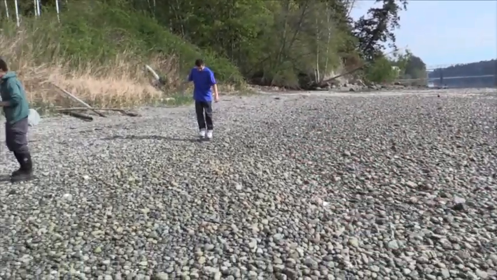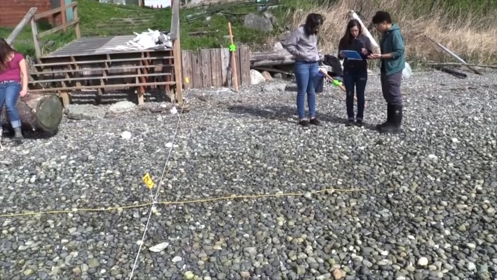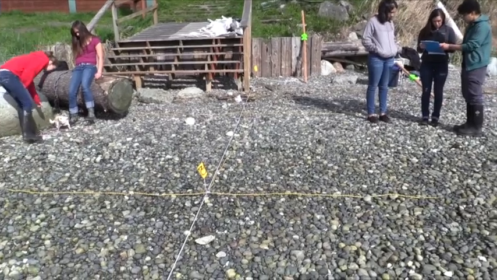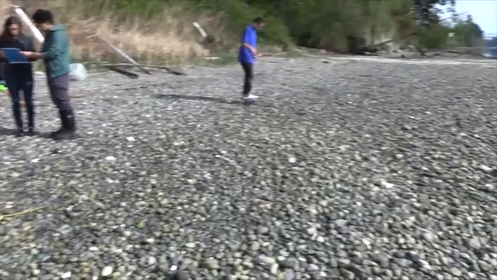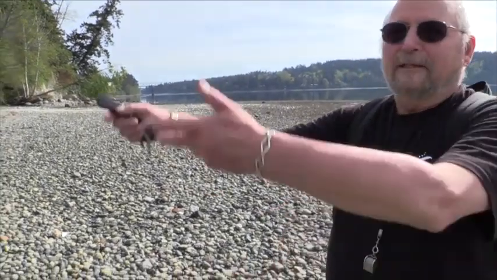But when we're doing the substrate, if there is seaweed, you try to ignore that and just figure out what the mineral composition of the beach is, or the rock composition. And that changes too. Like if you had a storm, it could wash all the sand out and leave you with nothing but gravel, or it could pile the sand up all the way.